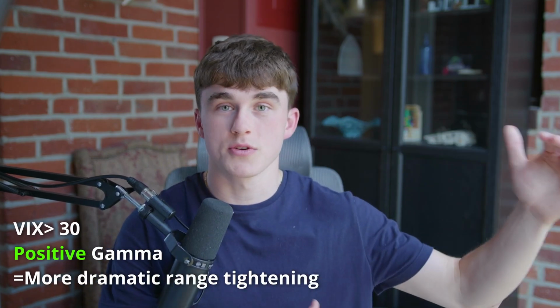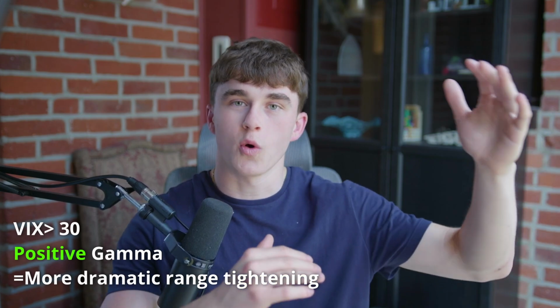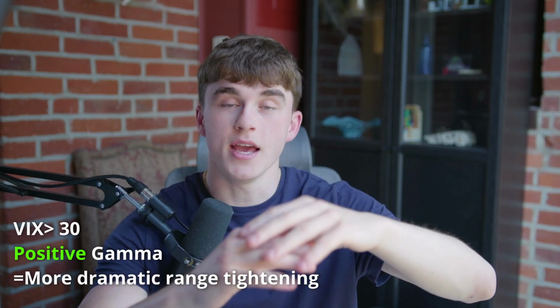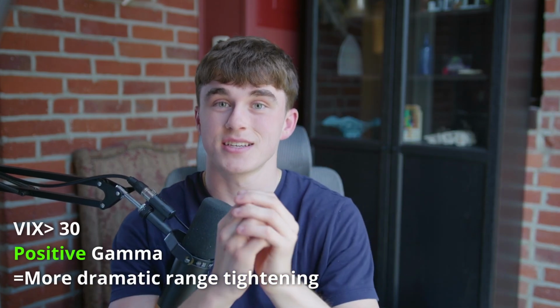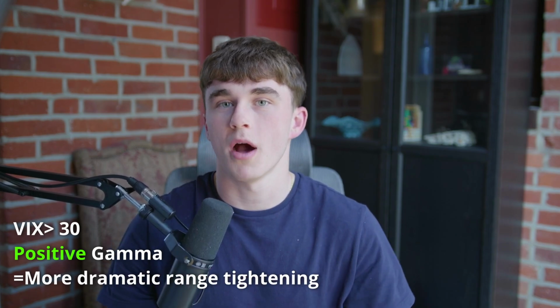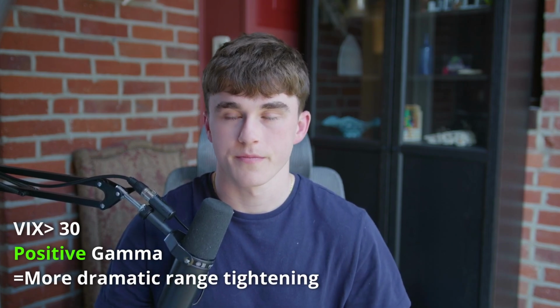So going from 10% days like we've seen on SPY recently to all of a sudden a 1% day, having that 10x condensing like that is really only possible in very illiquid markets. That's not to say that the ranges are smaller, but you expect more dramatic changes in the ranges around positive gamma levels when the VIX is over 30.